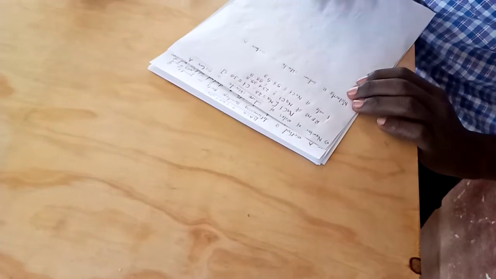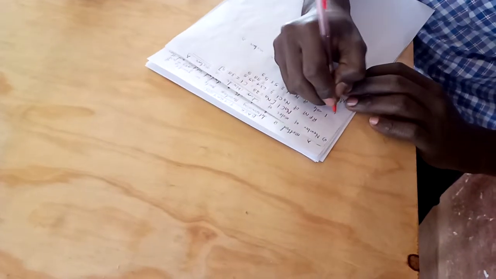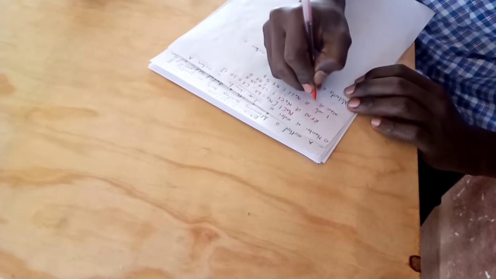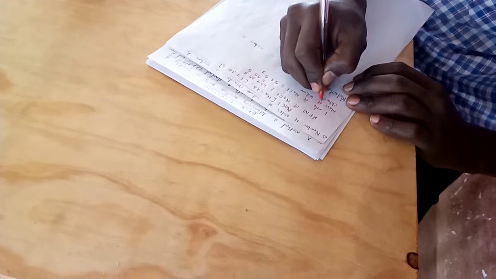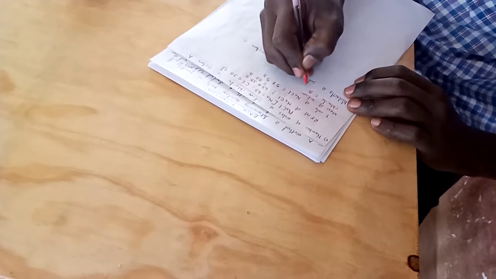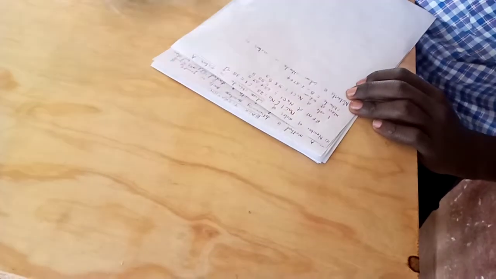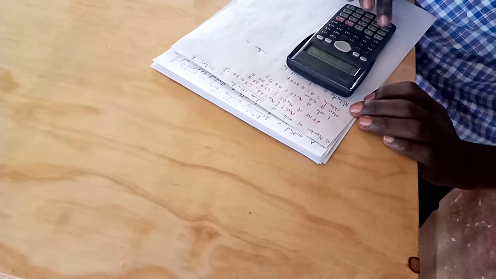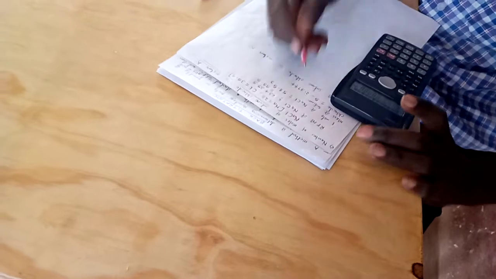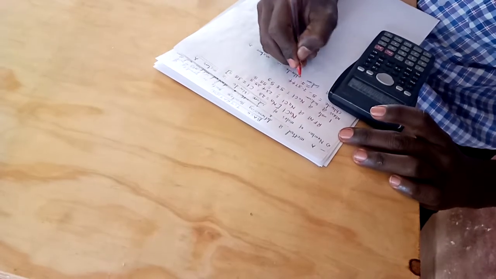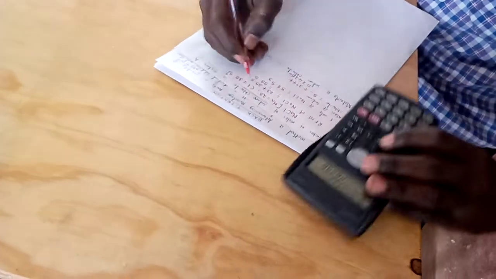So the mass of sodium chloride is 5 minus 2.3744, which becomes 2.6256.